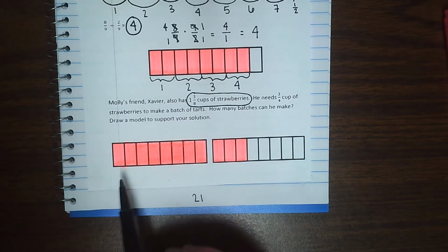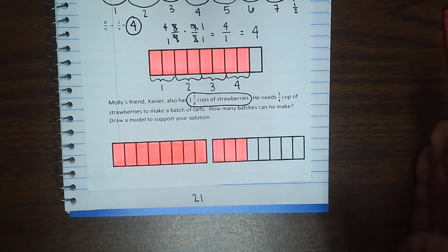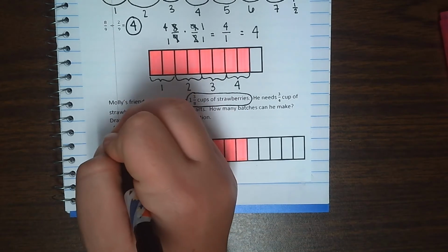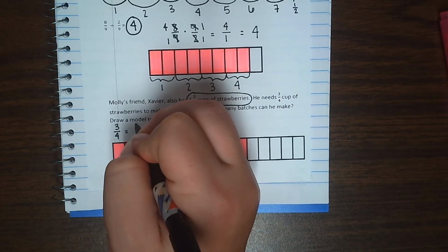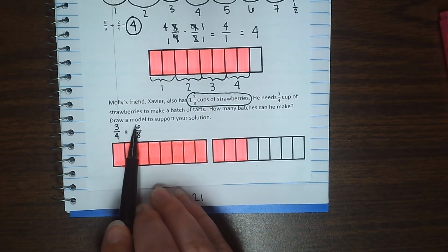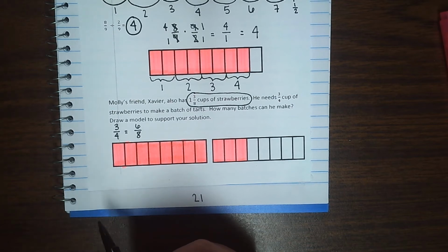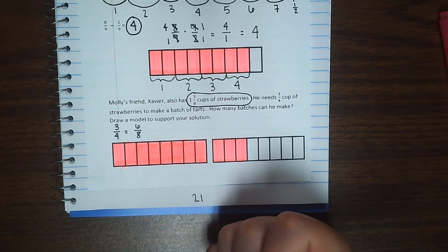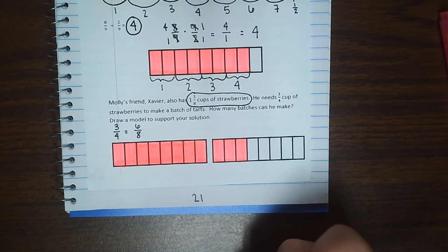Okay, so I have this and it's broken up into eighths, but I need 3/4. Well, I can take 3/4 and turn it into 6/8. Because multiplying our numerator by 2 and our denominator by 2 would give me 6/8. These are equivalent fractions. I haven't changed anything as far as its value. I have just given my numerator and denominator a boost a little bit.